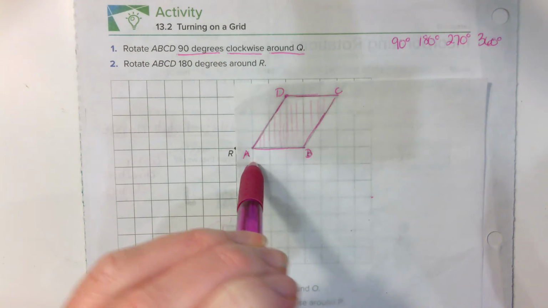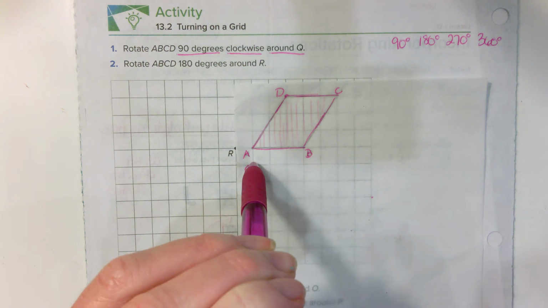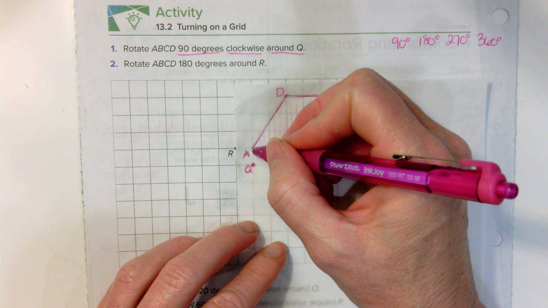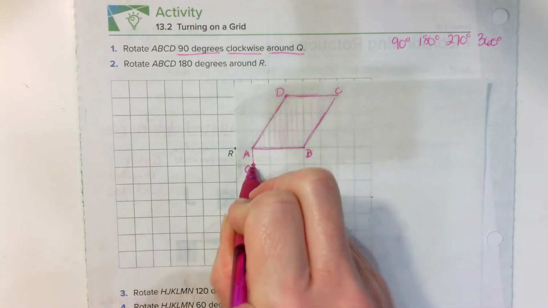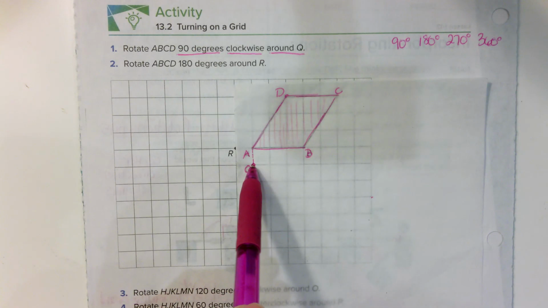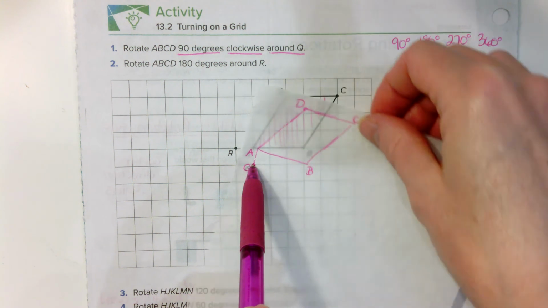And I'm going to rotate now 90 degrees clockwise. Clockwise is the direction of a clock. And 90 degrees, I need a visual. So I'm going to connect A to Q in my mind. That pink vertical line, I needed to travel 90 degrees. That pink vertical line will have traveled 90 degrees right there.